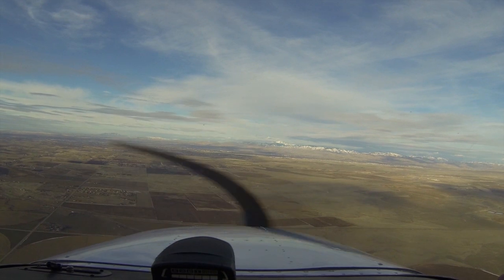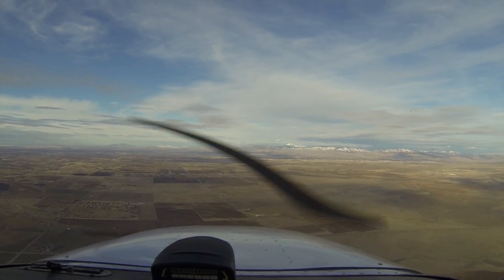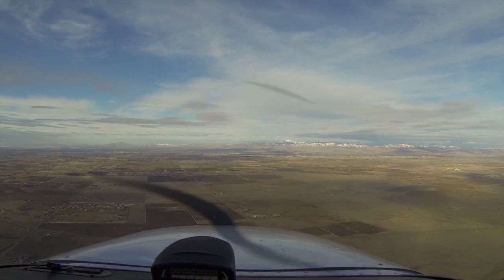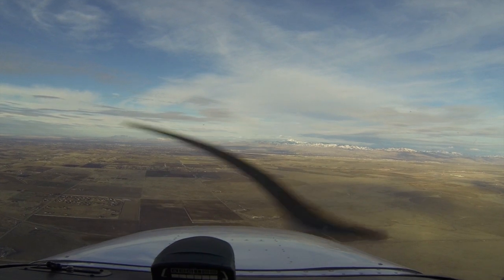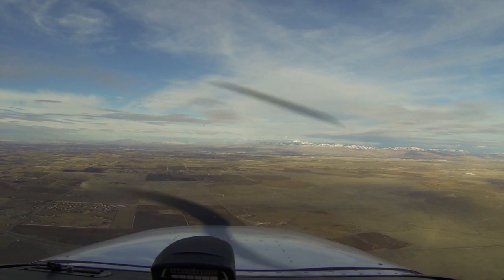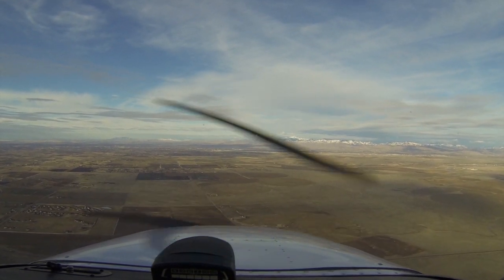So I'm crabbing a little bit to the left because I'm getting blown to the right. Yep. And we said 4,500? Yeah. Cessna 870, descend and maintain at or below 4,500, VFR for traffic, go past overhead. At or below 4,500, 870.